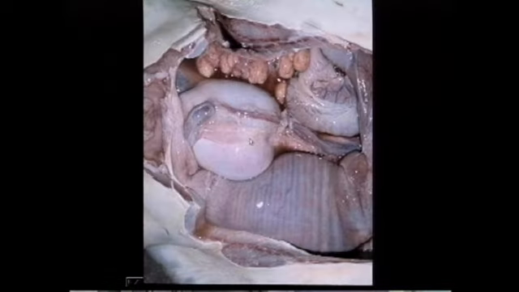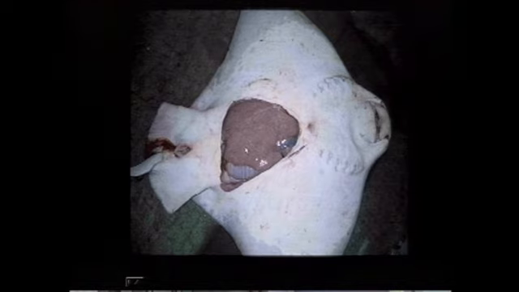I just want to take a look at another case of Vibrio. Here we have a ray, and what's important is this animal illustrates a need to know a little bit about normals. If you look at this liver, it's a big fatty liver, and that's absolutely normal. These animals don't have a swim bladder, and they use the lipids within their liver for buoyancy.